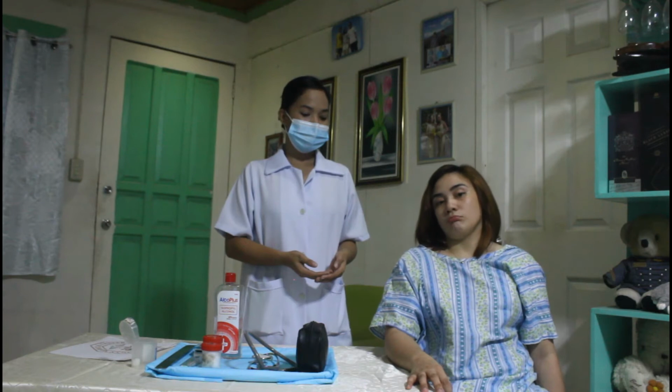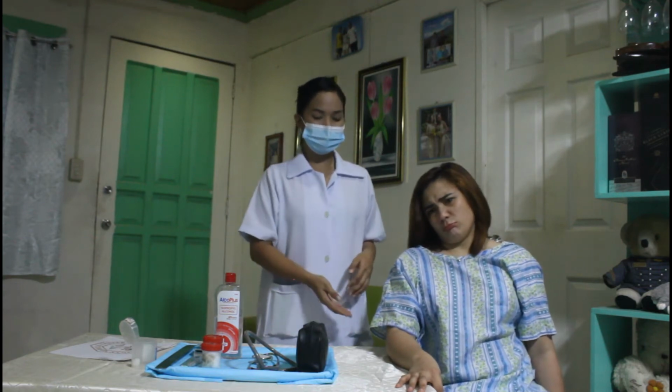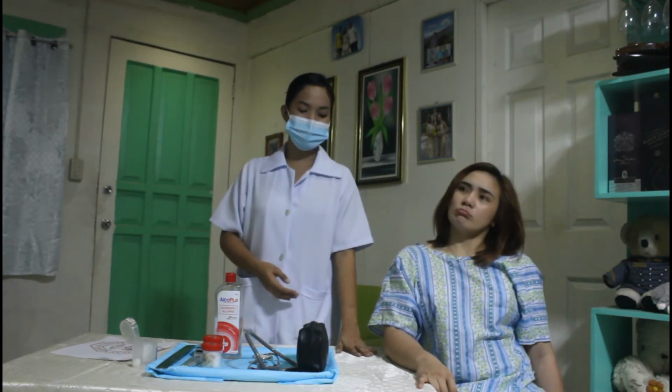Once we're done with taking the body temperature of our patient, we now proceed to taking the pulse rate of our patient. First is the radial pulse. Since my patient is already in a sitting position, I will just ask her to bend her elbow into 90 degrees and of course support it on this table.